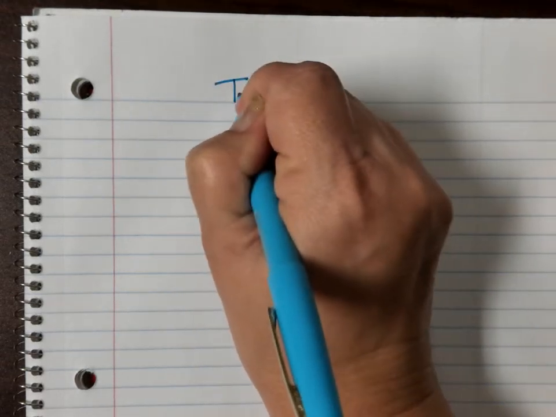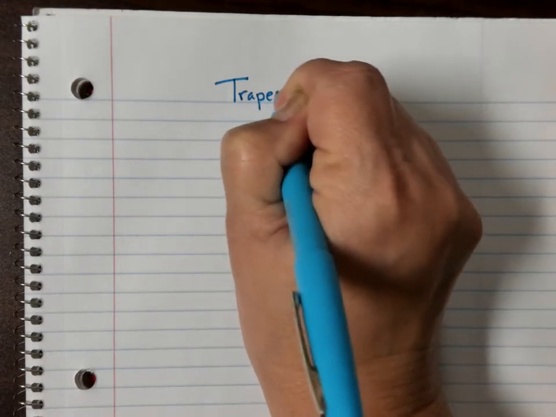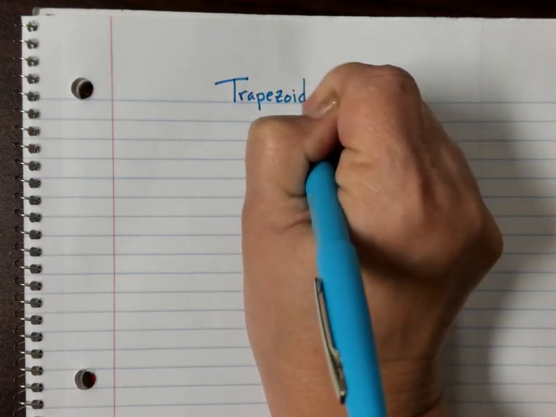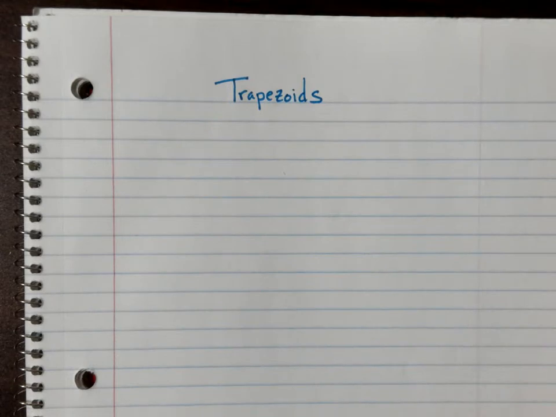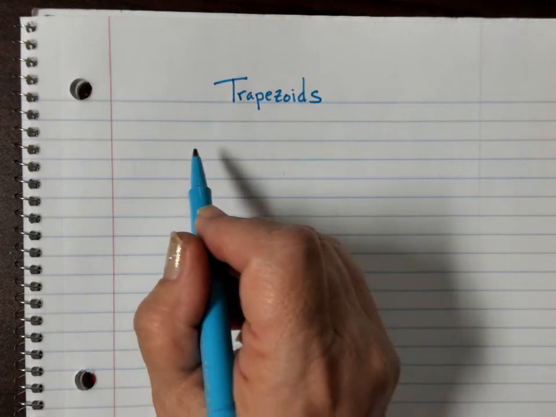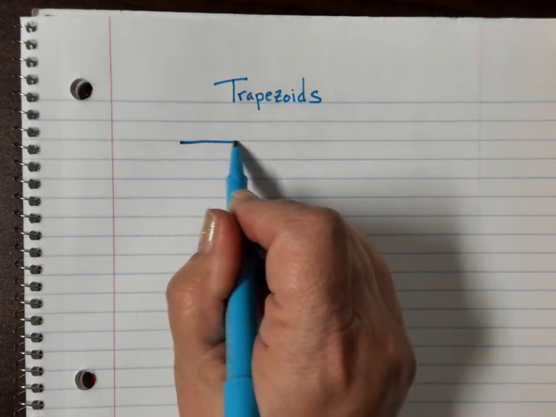Today we are going to look at the property for trapezoids. Alright, so we're going to start with a picture of a trapezoid.